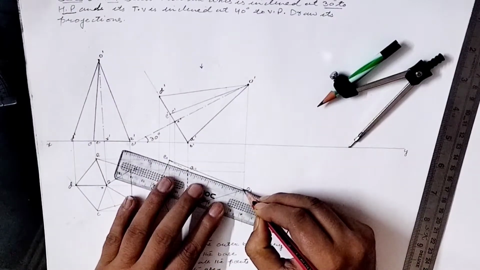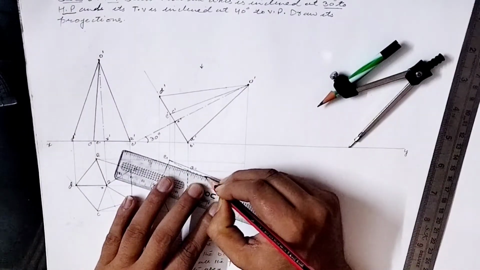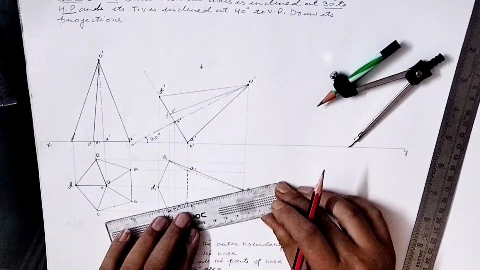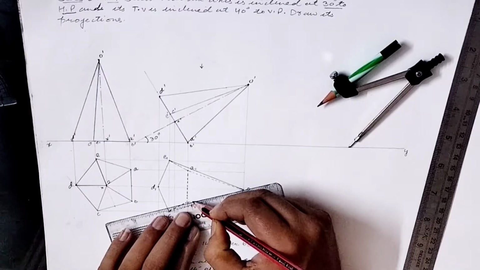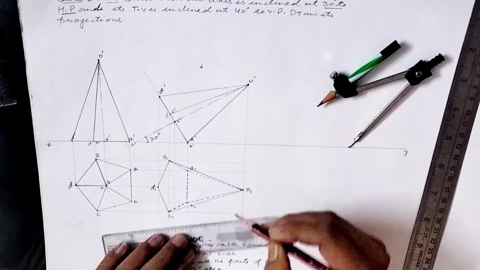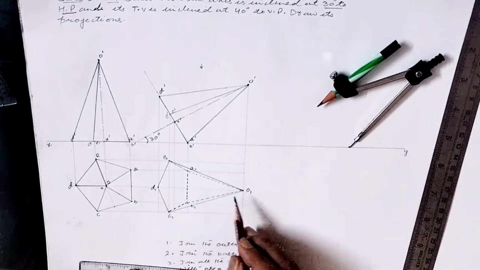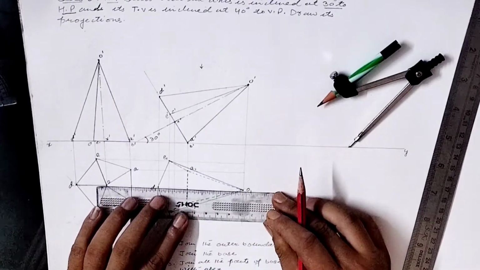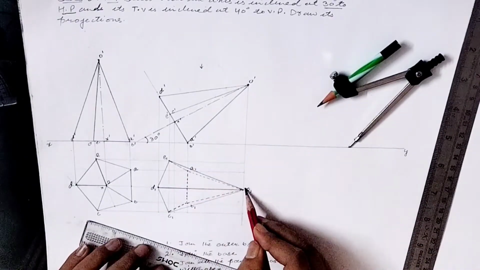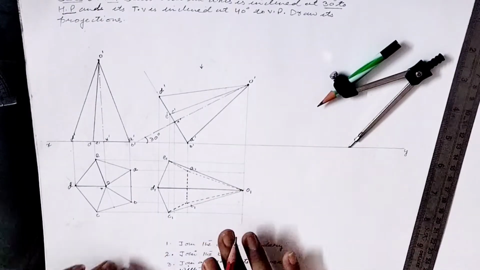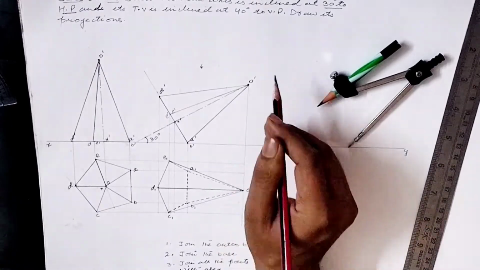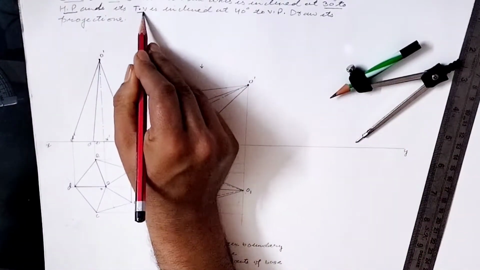A and B are the two points which are away from the observer. So when you join A with O, again it will be a dotted line. Similarly, B with O will be a dotted line. C and O is already joined. Then join D and O with the help of a dark line. Why? Because two dark lines never cross each other, or two dotted lines never cross each other. So A and B is a dotted line, and OD is a dark line.